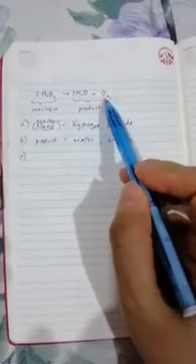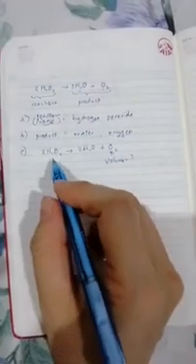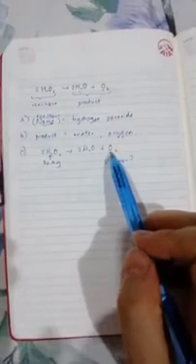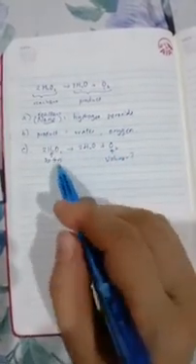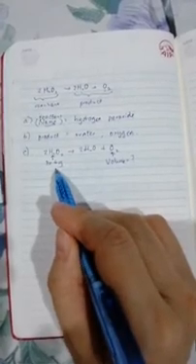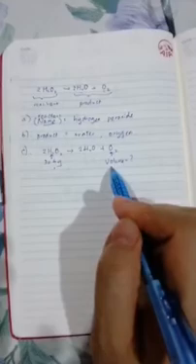Then question C. Question C asks us to calculate the volume of oxygen produced. From the question we know the equation. What is the volume? Volume of the oxygen. From the question statement, we know 30.6 grams of hydrogen peroxide is used, then asking how much volume of oxygen is produced. So this is the information given, then we have to find the volume of oxygen.